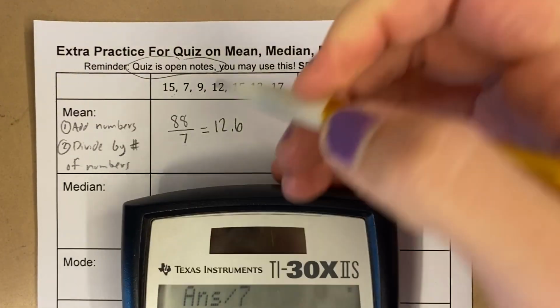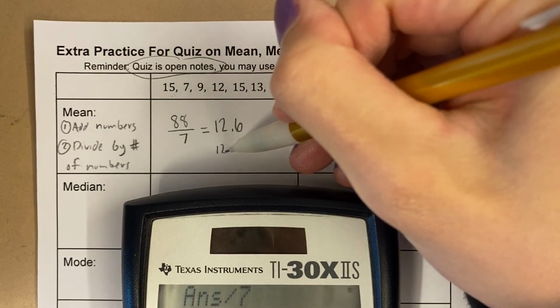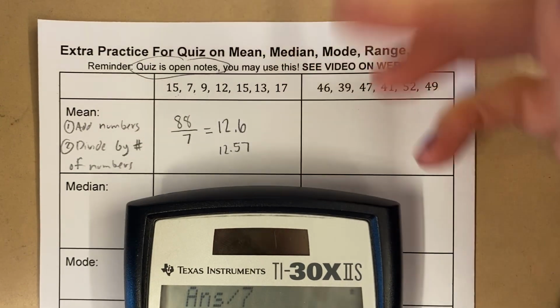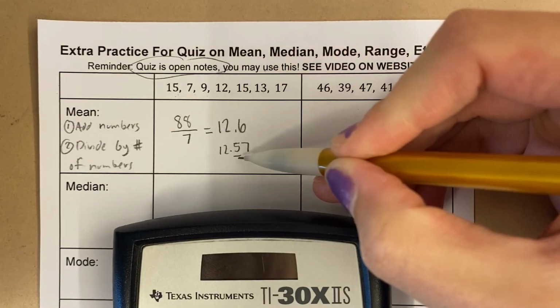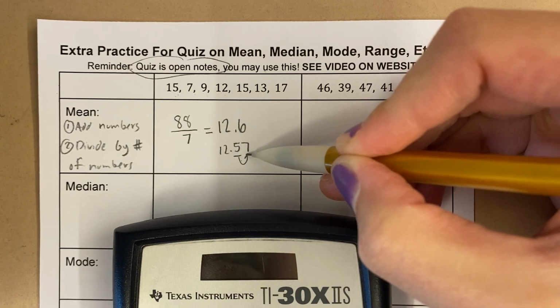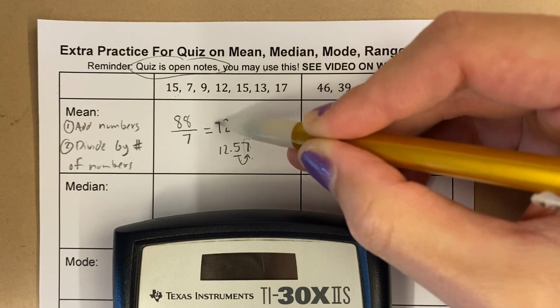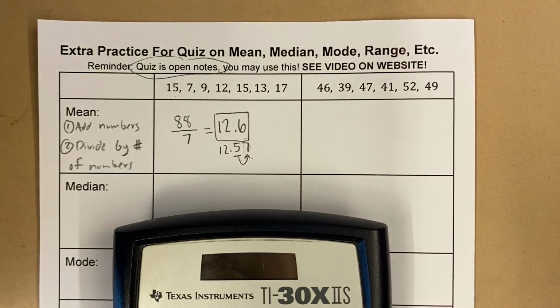And then I get my average is 12.6, my mean. Okay, now how did I get that? In the calculator it says 12.57. But I'm rounding to the nearest tenth. I look at the number next to it. That tells me this is 5 or higher, so I round up and it becomes 12.6. And this is what I would type in the computer.